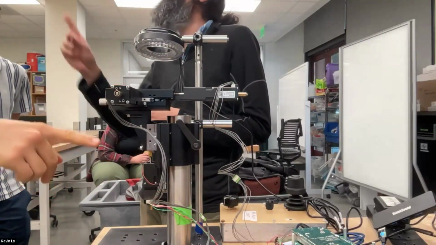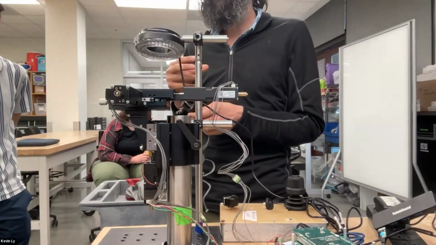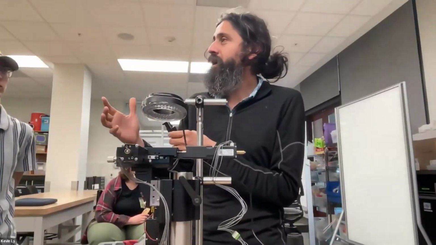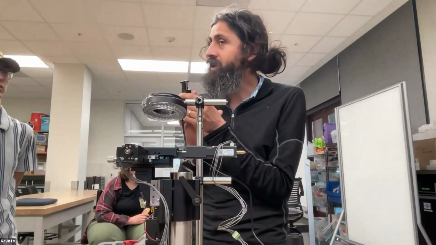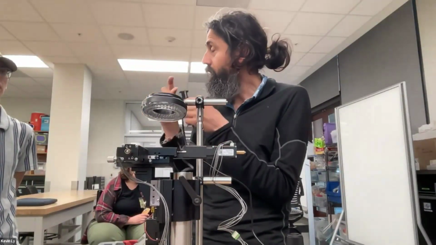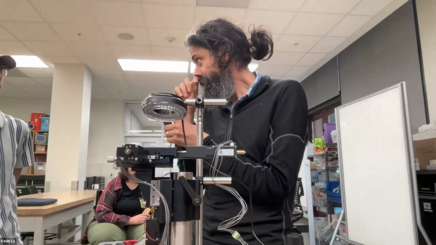If I want to move 20 microns and 100 nanometers, you get close to the 20 microns with the macro motor, and then you add the 100 nanometers on the piezo, which is a voltage on a ceramic block.